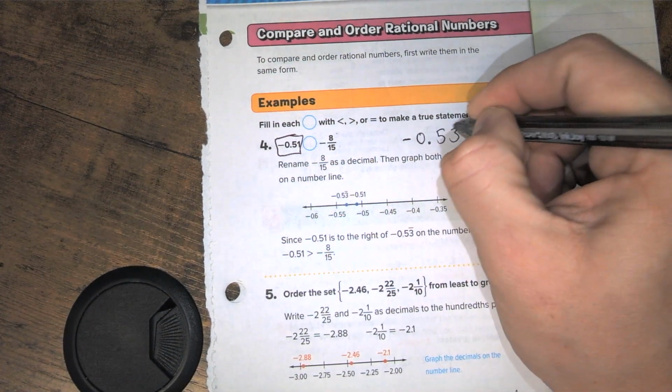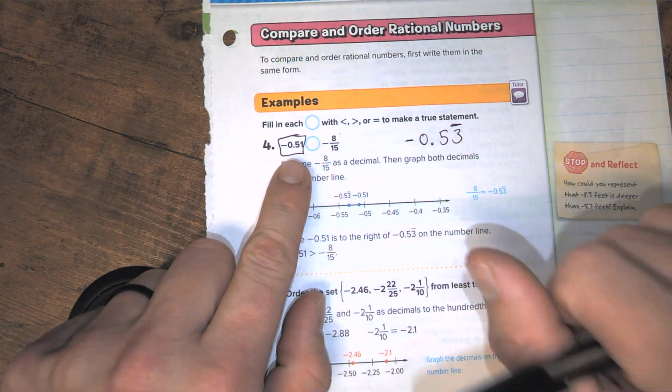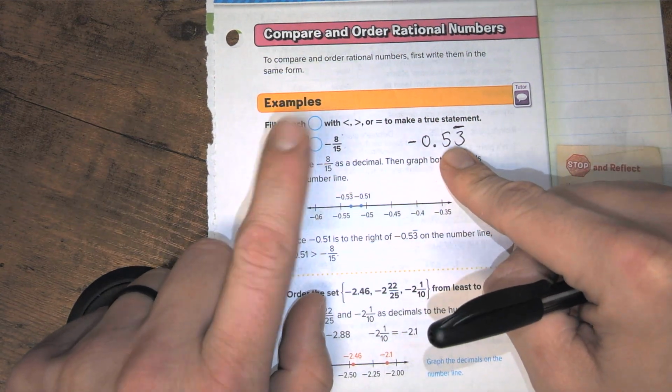So the 3 is repeating. Okay, so now they're both decimals. So they're both negative. So we got to figure out which one is closer to 0. So we're looking at 51 and we're looking at 53. Which one would be closer to 0? 51. So this is going to be greater than.